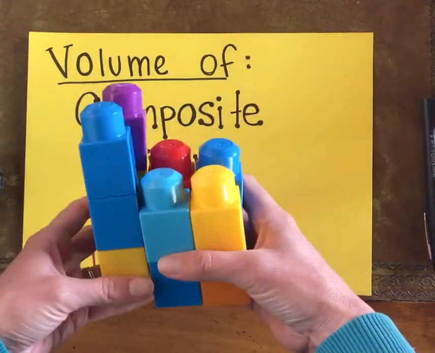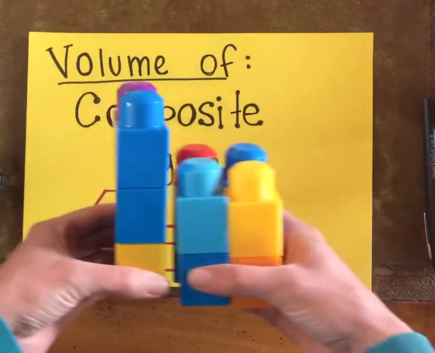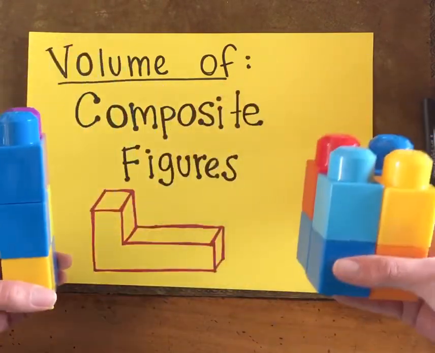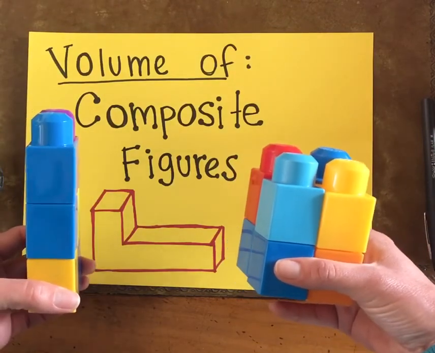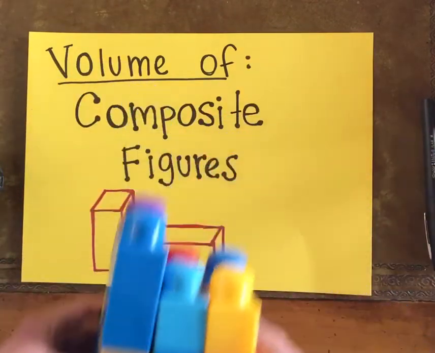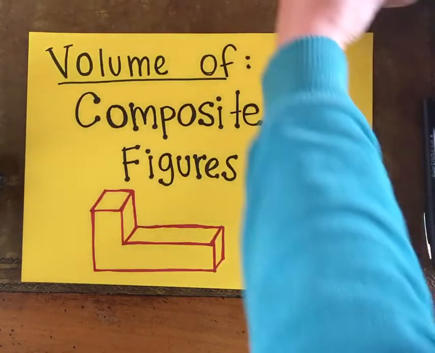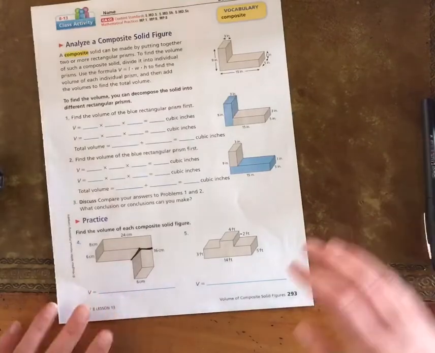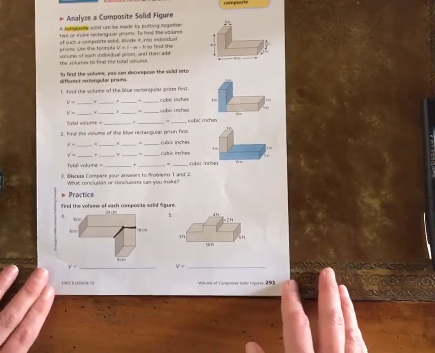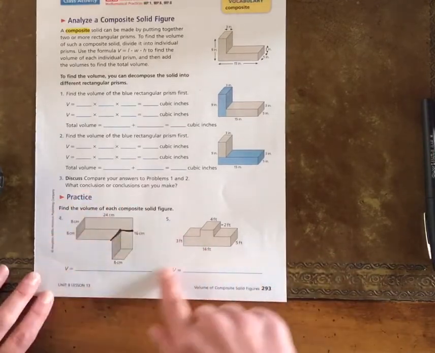So again, with a composite figure, we just use what we've already learned about calculating the volume of a rectangular prism, but we have an extra step where we need to split our figure into two separate rectangular prisms to find their volume and then add them together. Let's try it out with one of the practice problems from your workbook for today. So I'm having you do page 293 and 294 today. Let's take a look at problem number 4.